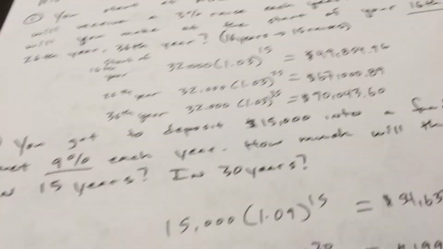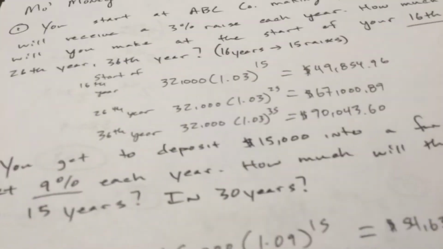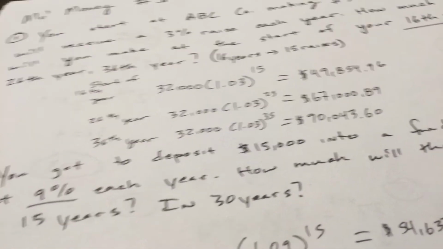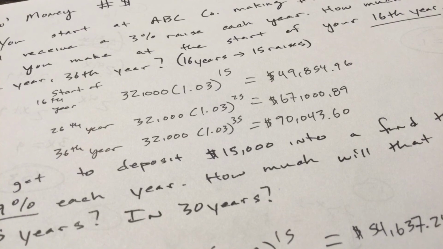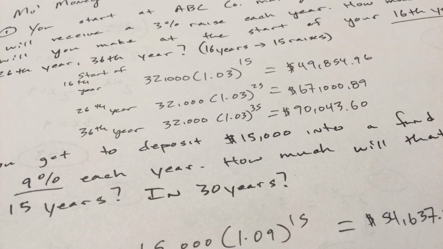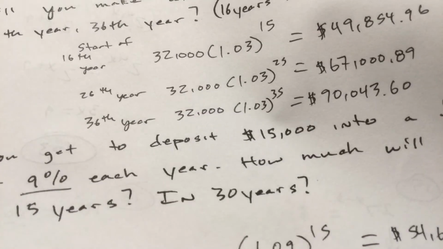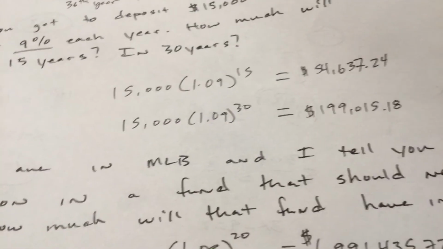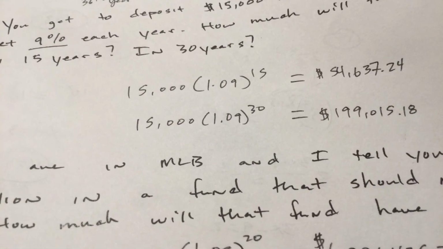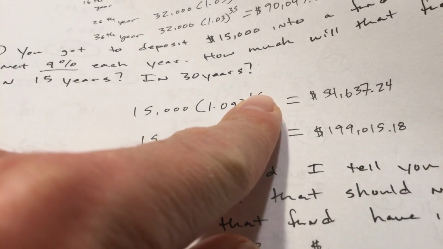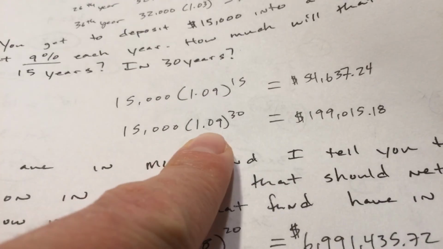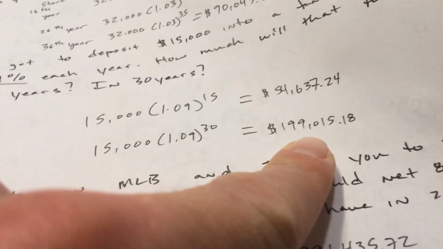All right, we should have, anyway, on the money page here. Start of your 16th year, if you had 15 raises. A 3% raise is 1.03. That's going to be raised to the 15th, 15 straight of them, 25 straight of them, 35 straight of them. Okay, deposit $15,000, after 15 years, 1.099% rate of return on average. After 30 years, it'd be that.